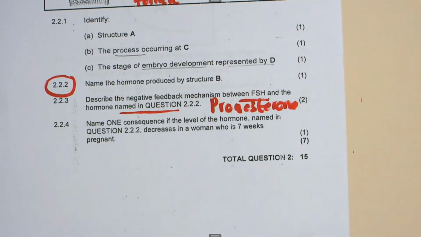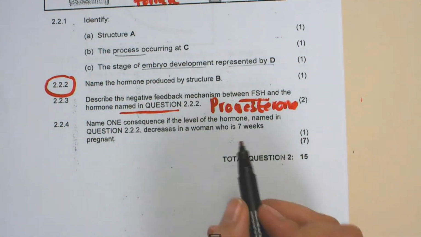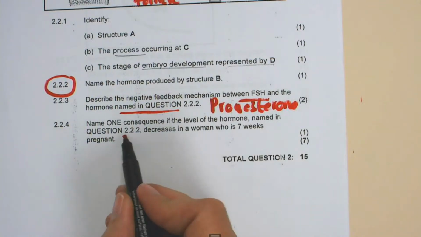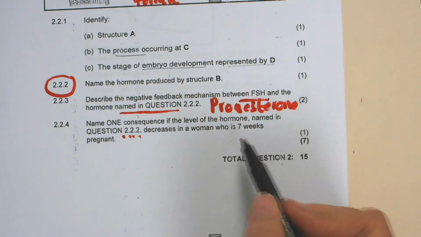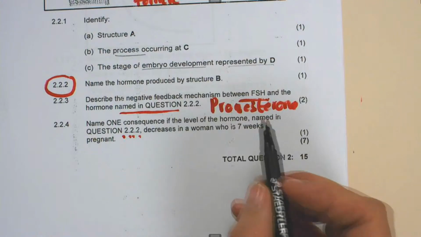Name one consequence if the level of the hormone named in question 2.2 decreased in a woman who is 7 weeks pregnant.